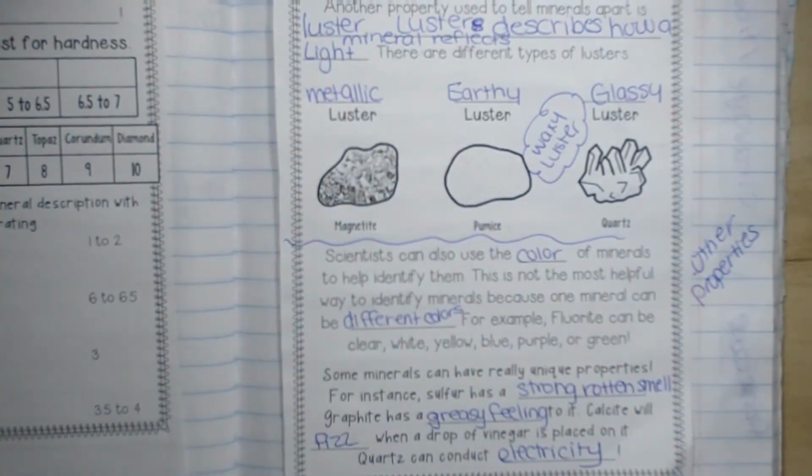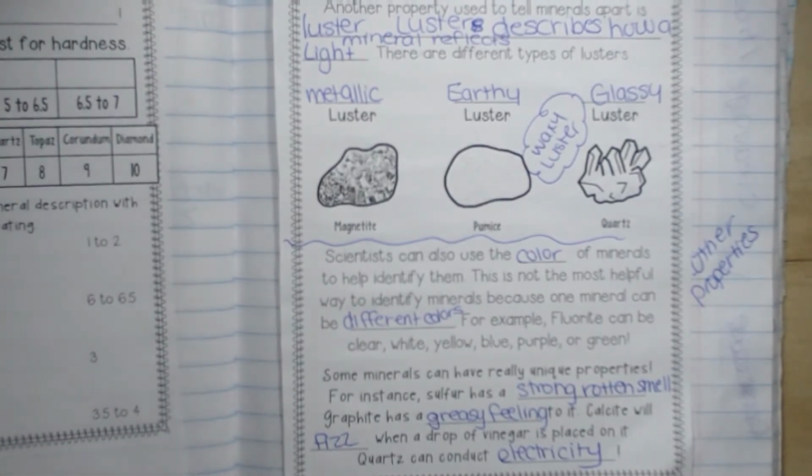So at this time, pause, take these notes, and move on to the next.